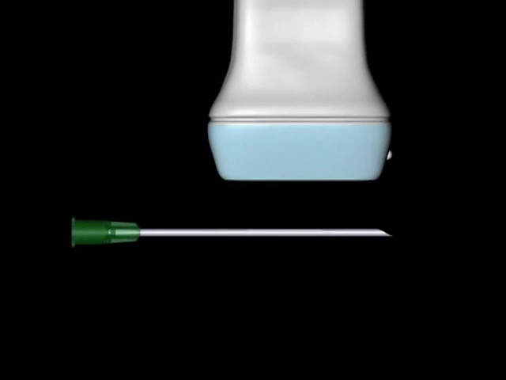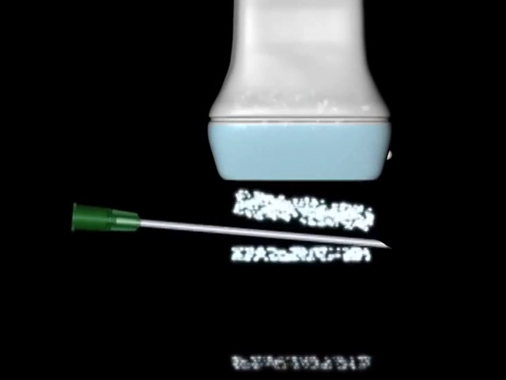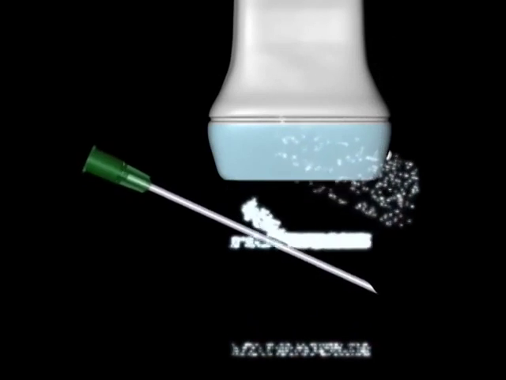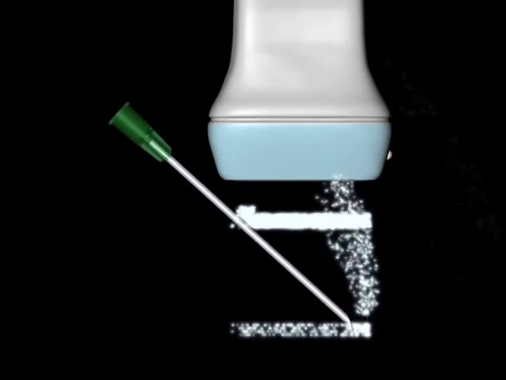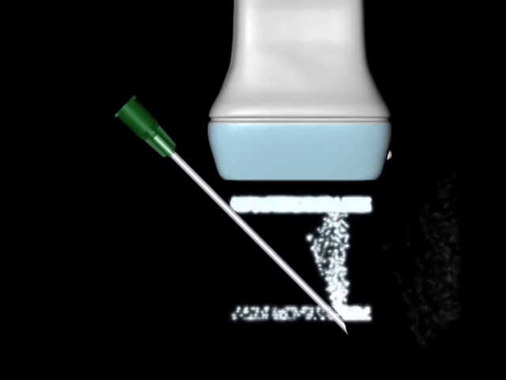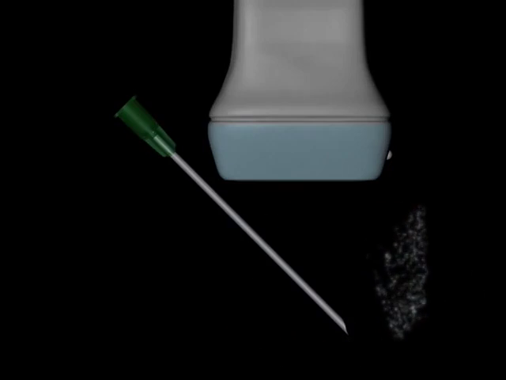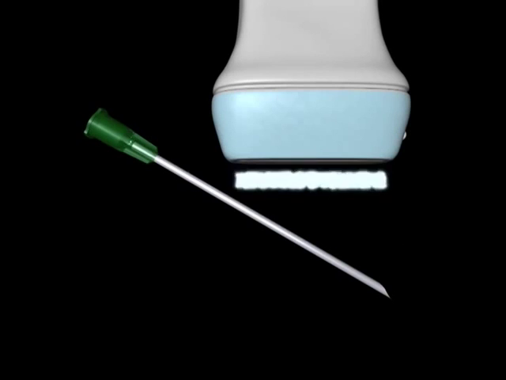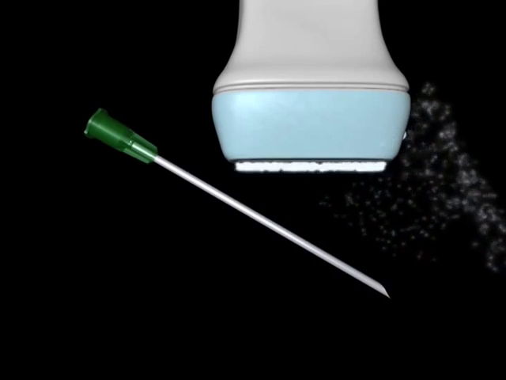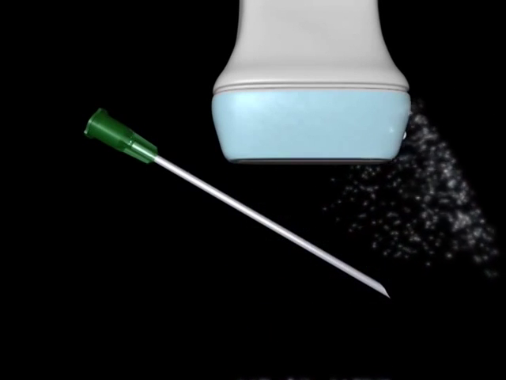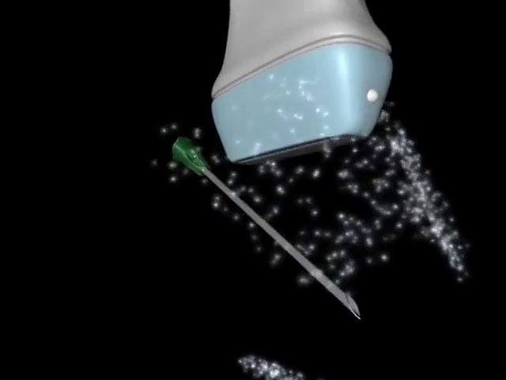Block needles are specular reflectors, meaning they reflect sound back to the receiver over a narrow angle. As the angle between the transducer and needle increases, less sound is reflected back to the receiver, and the signal becomes weaker. We can also see that this is true for sound reflected off the sides of the needle shaft.